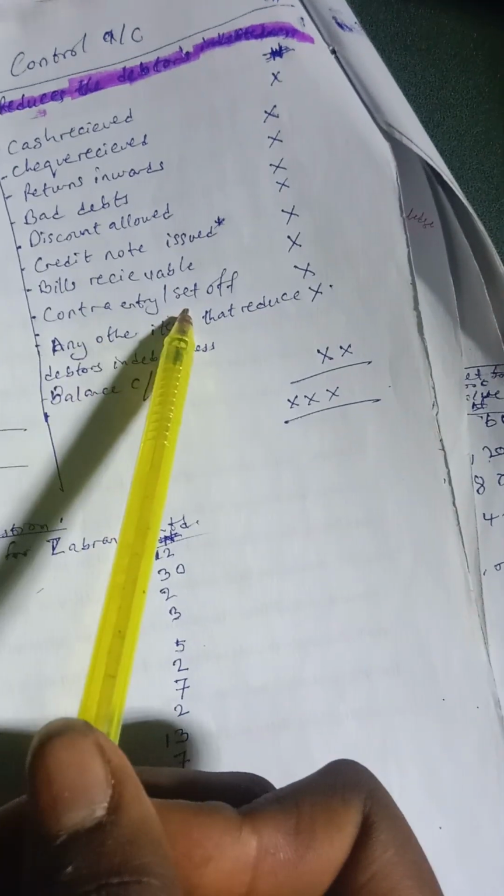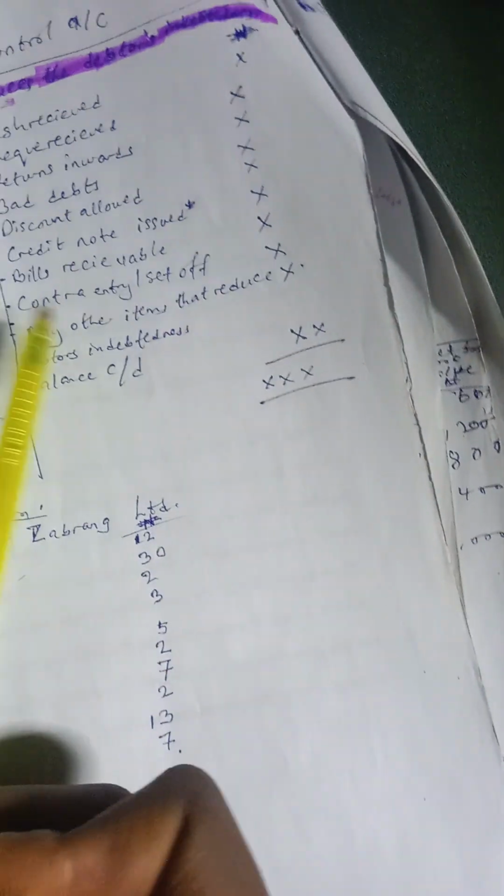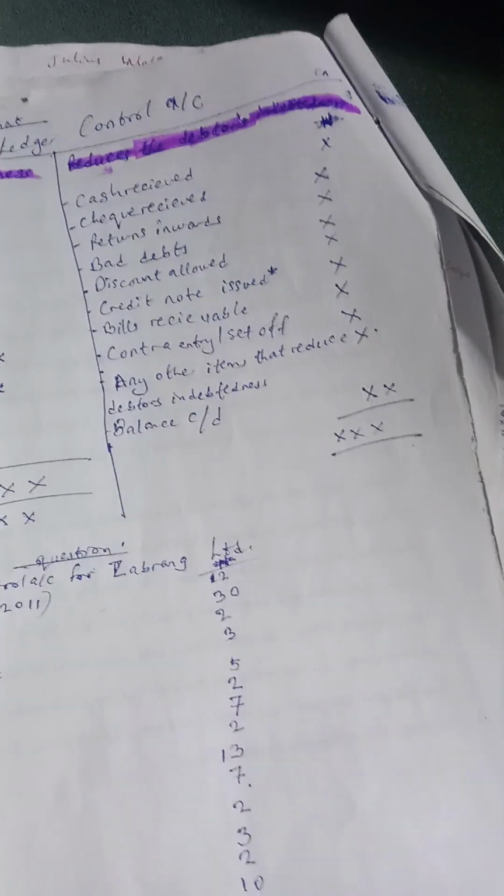So we move on to contra entry. Maybe a debtor is also a creditor, and his debt is used to cancel what you owe him. Then any other items that reduce the debtors' indebtedness, and so on and so forth.